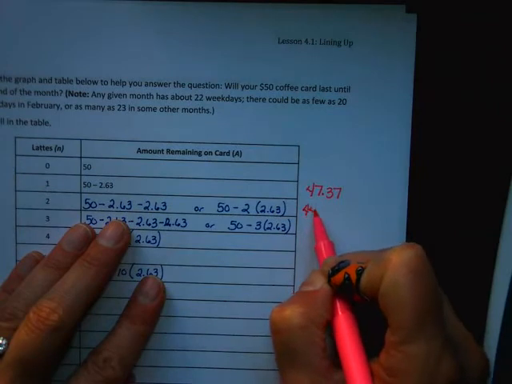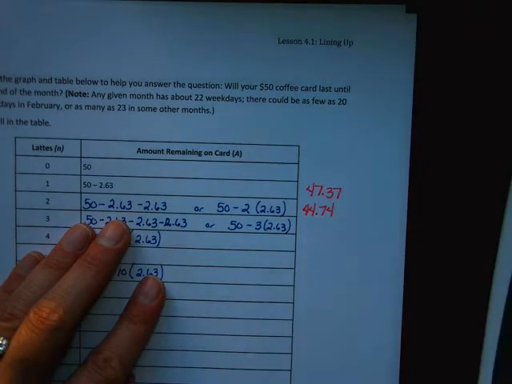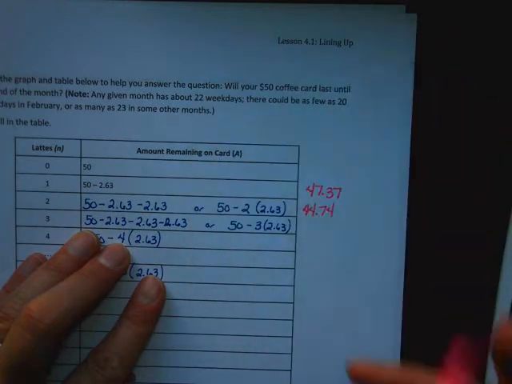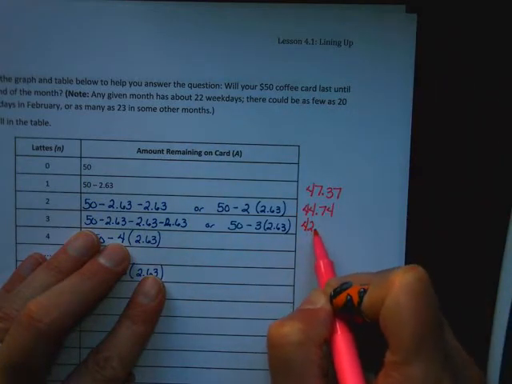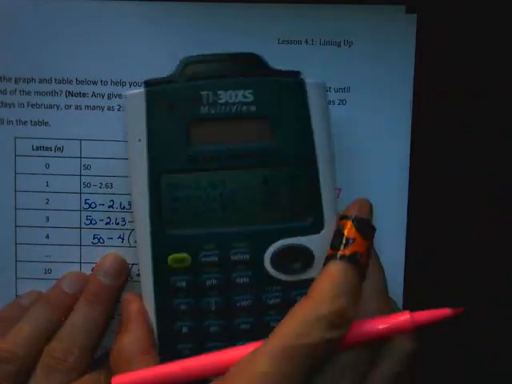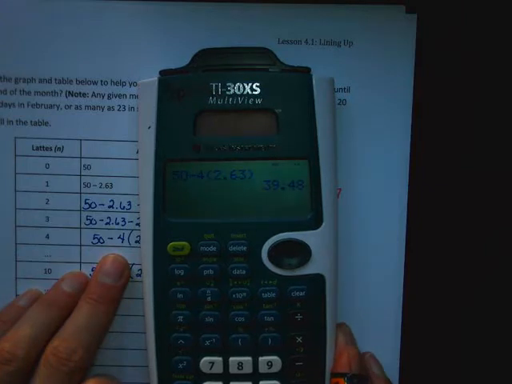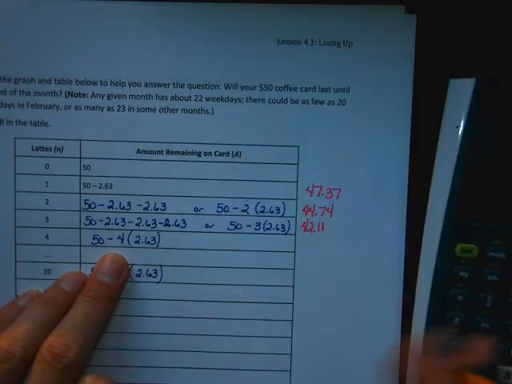Okay. On the third day, $42.11. Okay. On the fourth day, here, let's plop it in like this. Minus 4 times 2.63. We'll have $39.48.